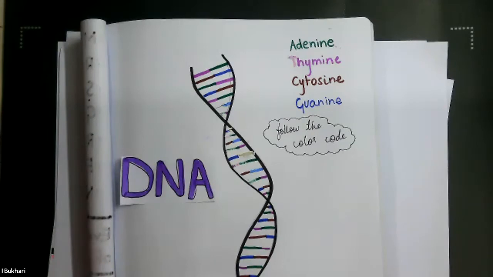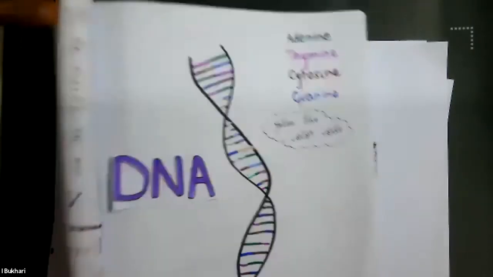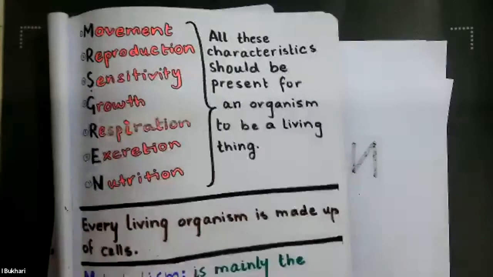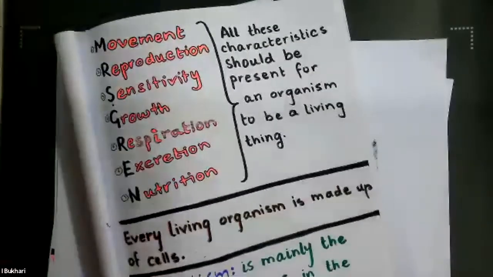Okay, sensitivity is another characteristic. Sensitivity is the ability of organisms to detect a stimulus in their internal or external environment, and they will react to it accordingly. Good job. Okay. Let me see who wants to go.